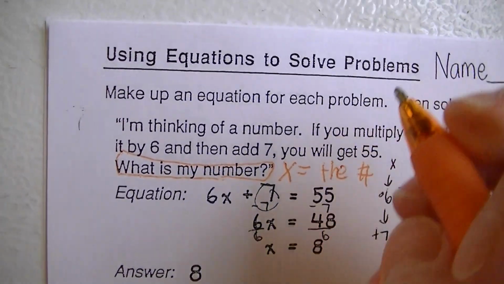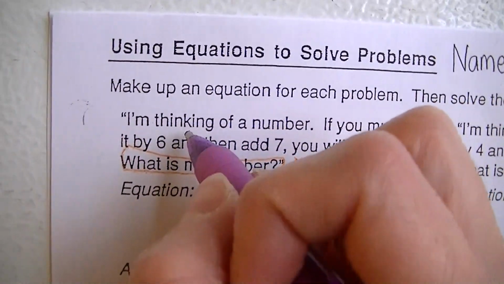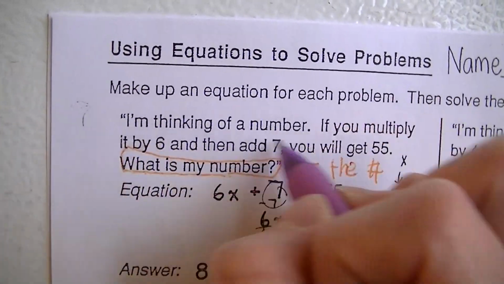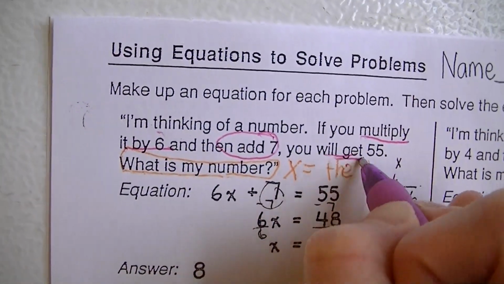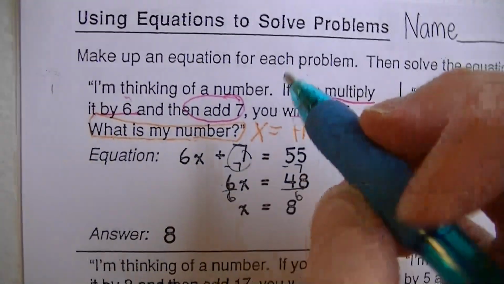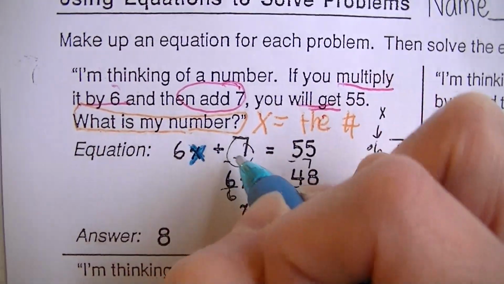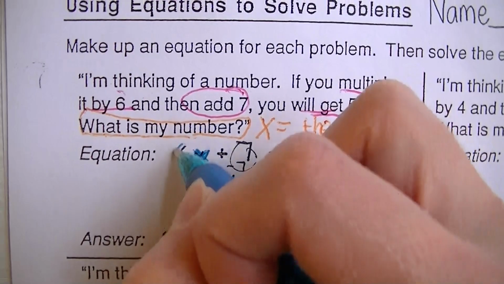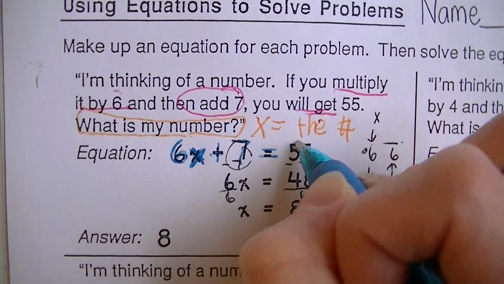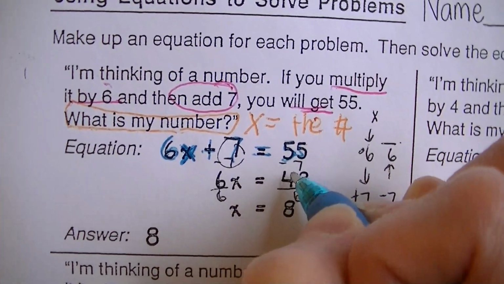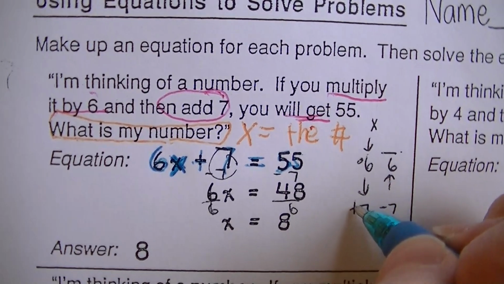Okay? From there, you're going to circle and underline keywords and phrases that are going to help you build an equation. So if you multiply that number by 6 and then add 7, you will get 55. From there, you're going to build an equation, starting with your variable. Okay? So we start with the variable, and then you multiplied it by 6. And then you added 7, and you would get 55. From there, you just go ahead and build that equation. They start with x, multiplied it by 6, then they added 7.